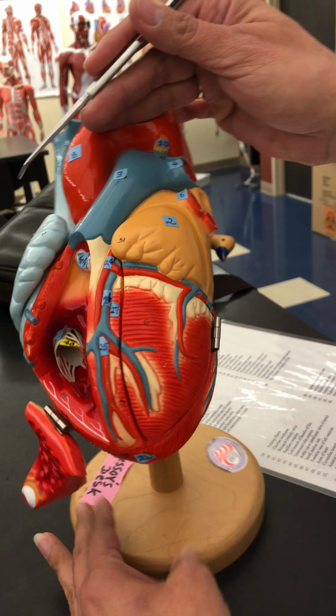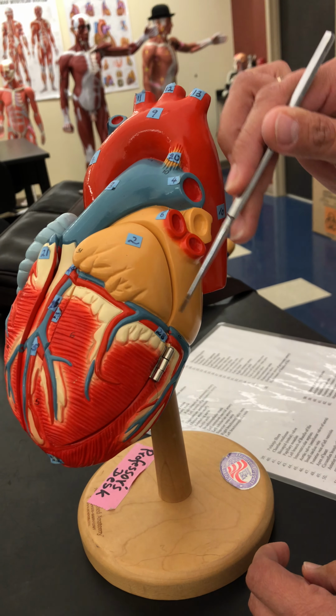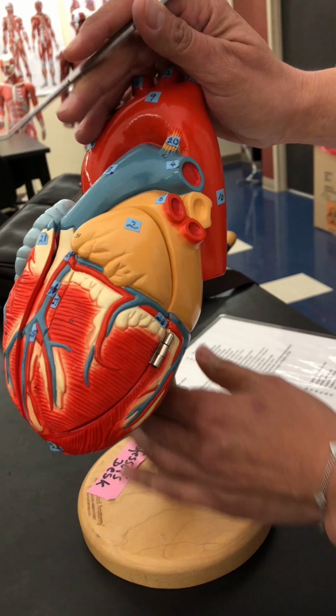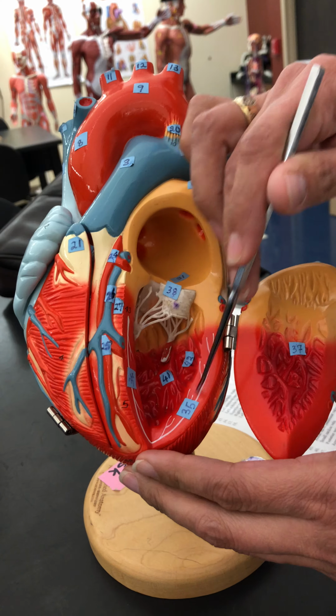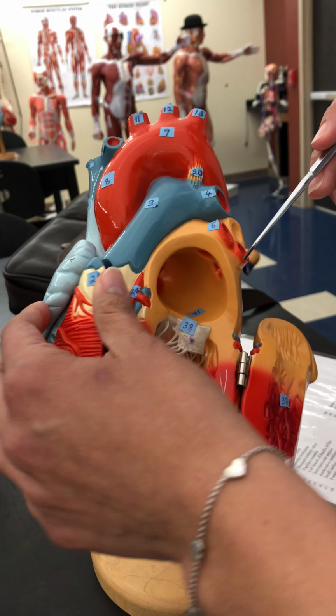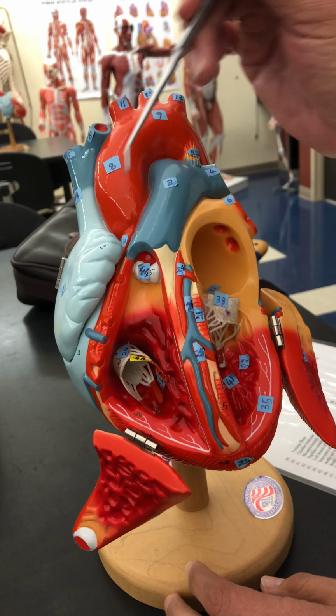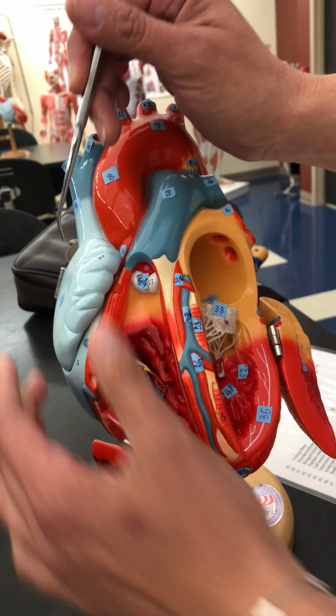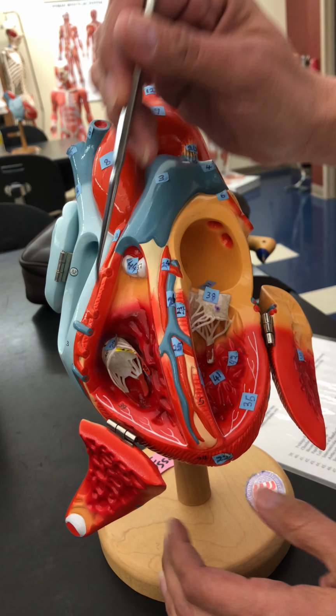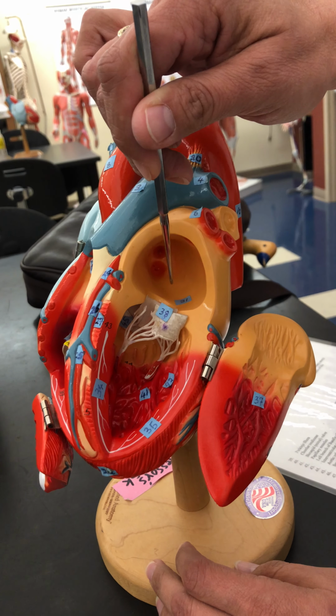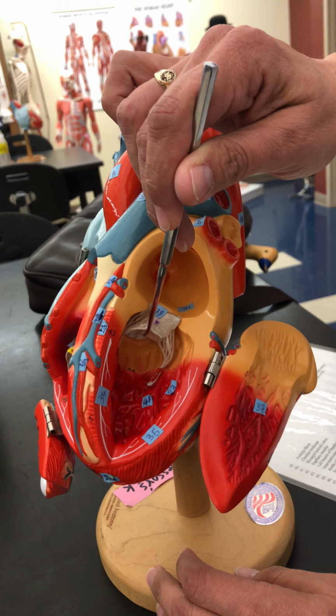Okay. On the other side of the heart, you have the left atrium, which is pretty huge. It's this brown area, which makes this the left ventricle. They're both separated by valves. Between the right atrium and the right ventricle, you have the tricuspid valve. On the left side, you have the bicuspid valve, also known as the mitral valve.